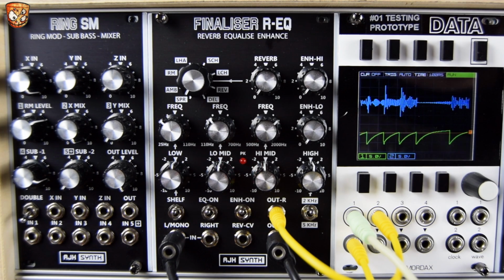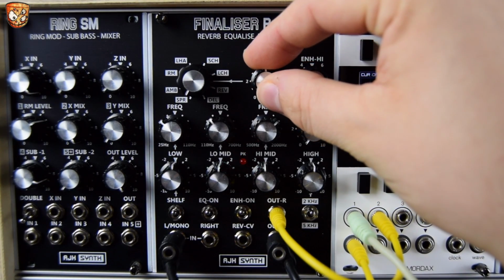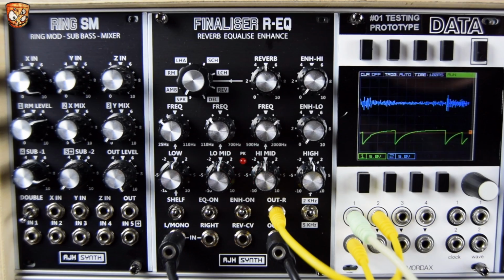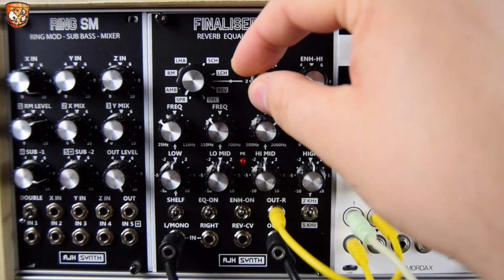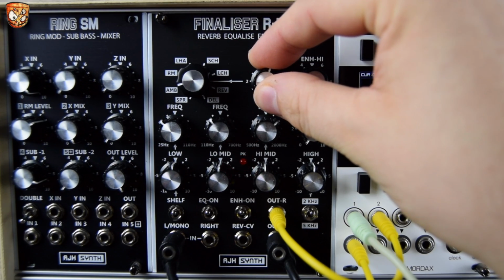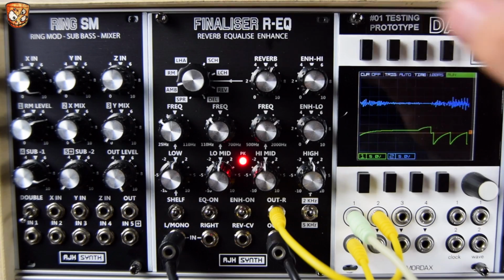Now let's check out the effects over this synth line. So here's the spring setting on the reverb. Lovely and reflective. Ambience. A bit brighter, doesn't carry the weight as much in the low end.